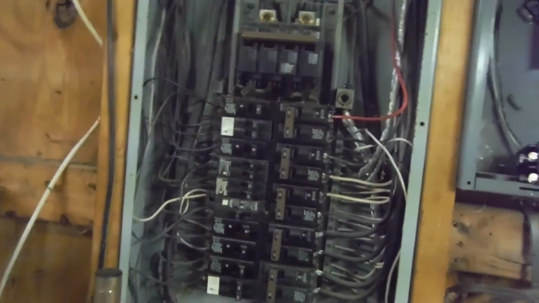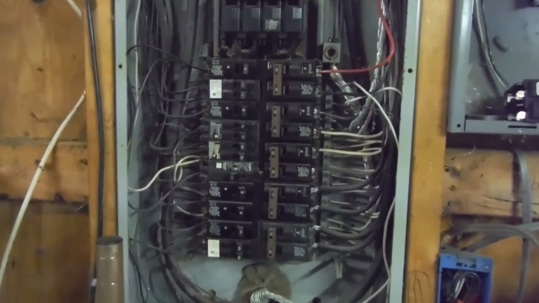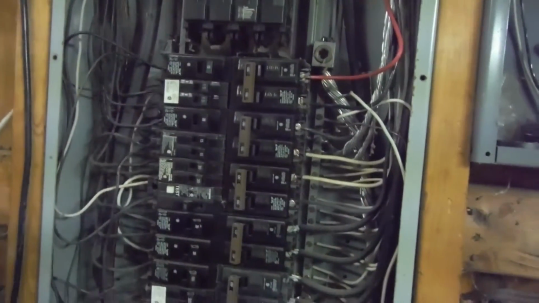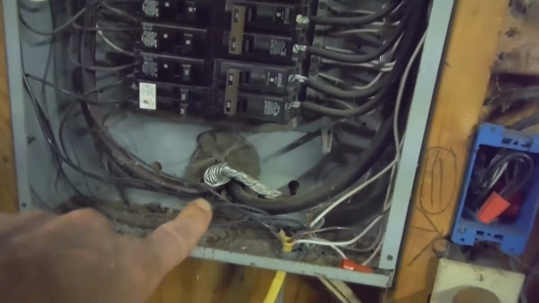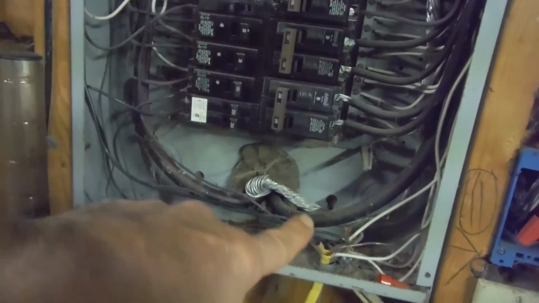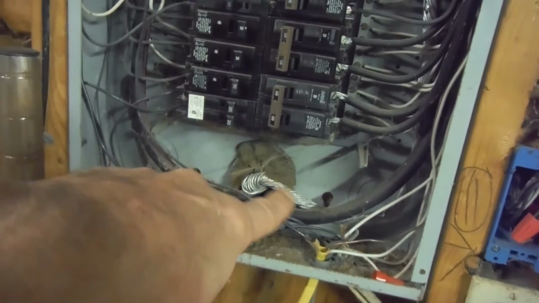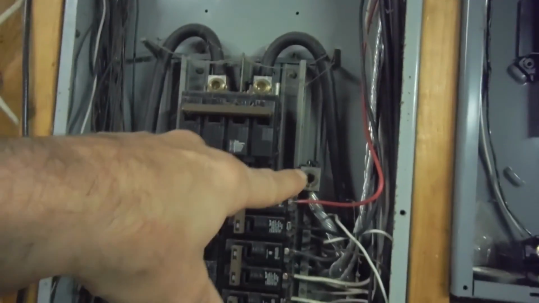But obviously, high amperage stuff like the stove, water heater, and stuff like that, I'm not going to be able to do. But right over here, you can see we've got the two lines coming in. We've got one line going up over here, one line going up over there, the black lines. And then you got that bare, it's silver really, going all the way up. And it goes right up to here.